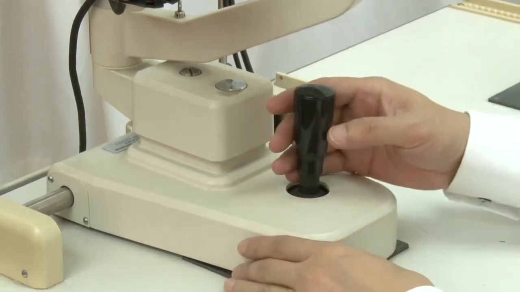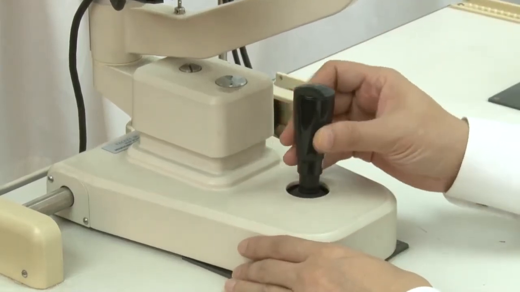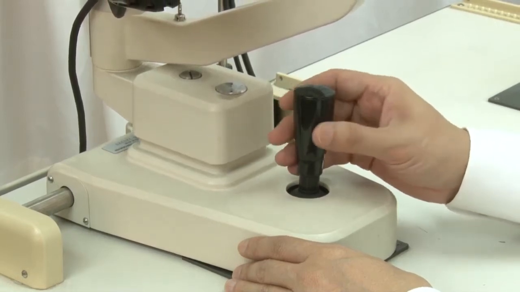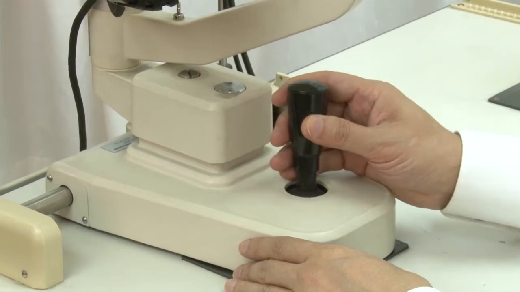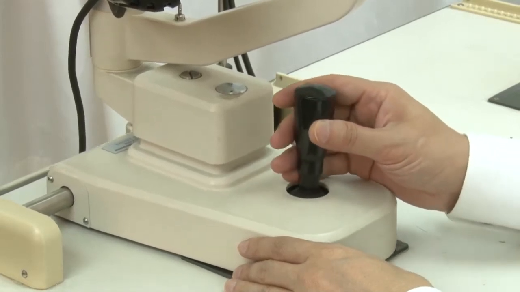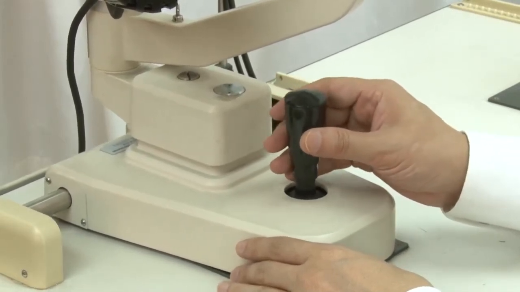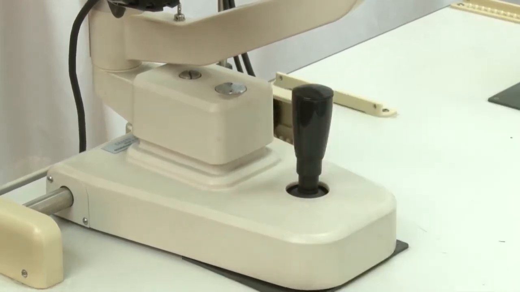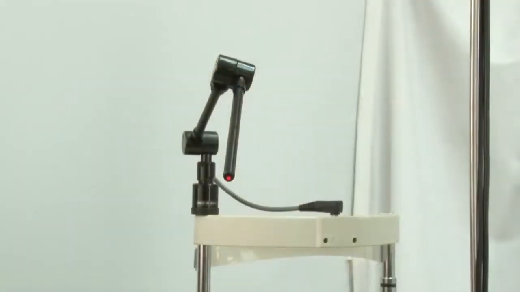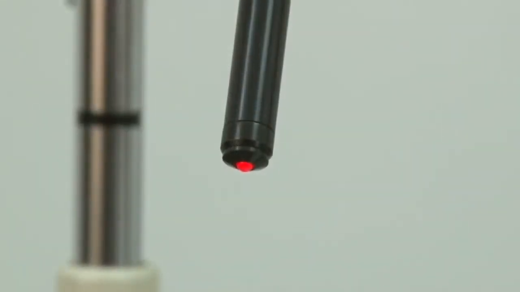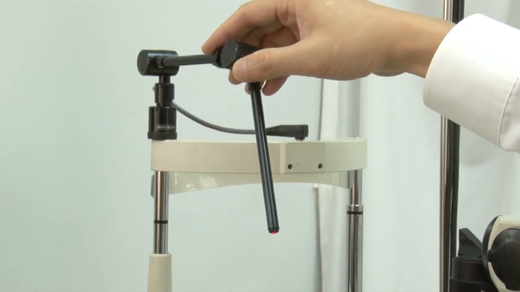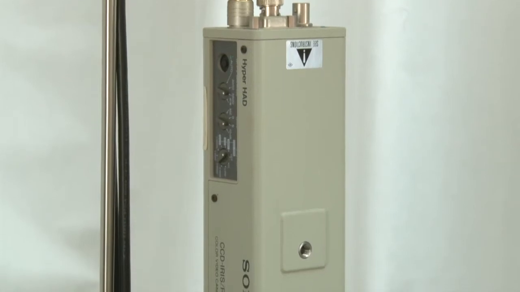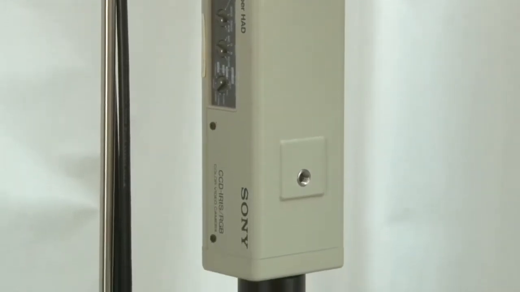The observation system and illuminating system are also joined on a movable platform with a joystick that controls vertical, forward, backward, and right-left adjustment. Attached to the top of the headrest is a fixation rod to guide the eye gaze position. Nowadays, modern slit lamps also allow for ocular photography and video photography.